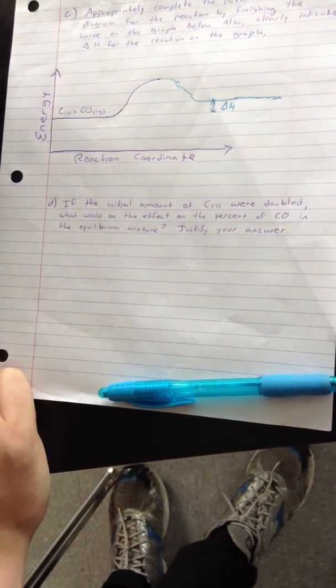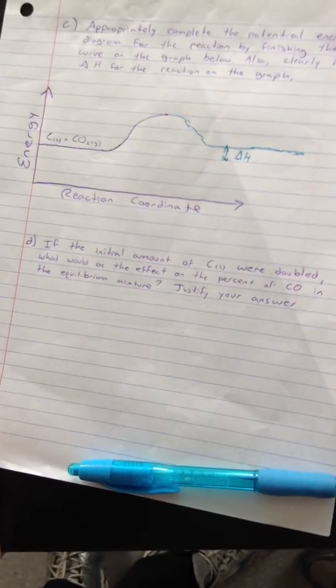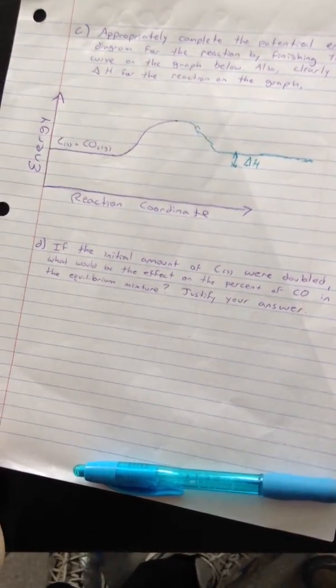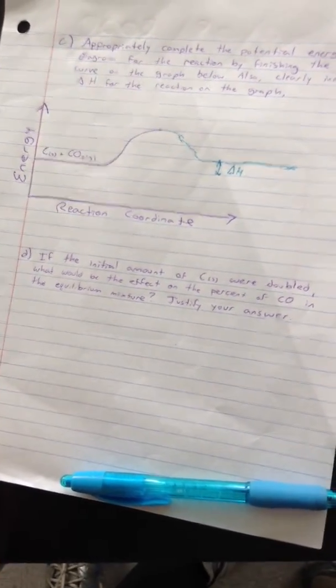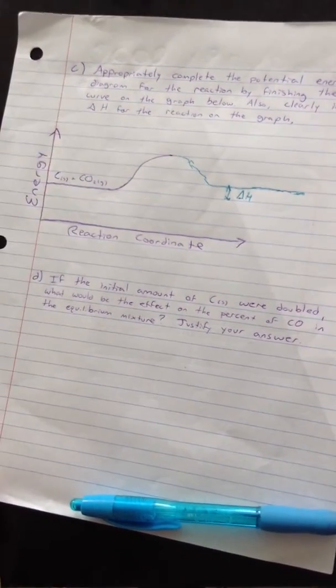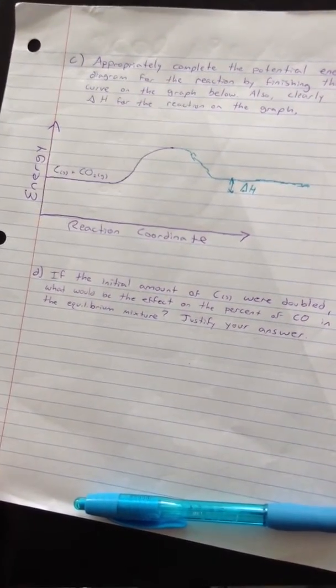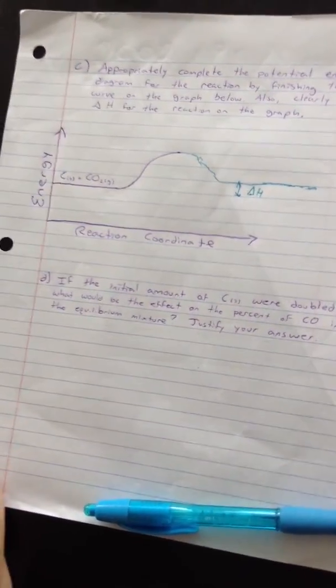Going down here, if the initial amount of C, or C solid, were doubled, what would be the effect on the percent of carbon monoxide in the equilibrium mixture? Justify your answer. This is simply a trick question. There is no effect, and I know this because solids do not appear in the equilibrium expression, and therefore adding solid is completely pointless.